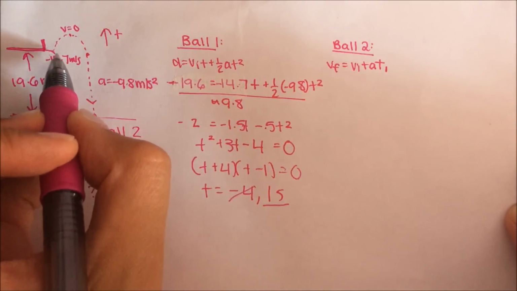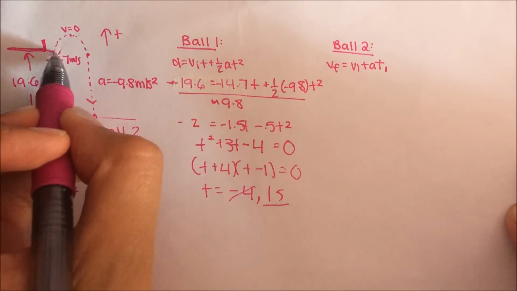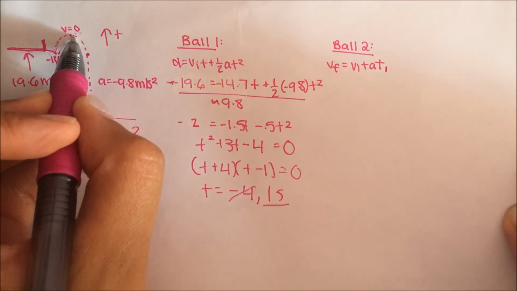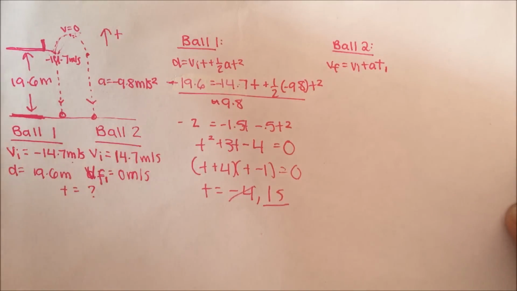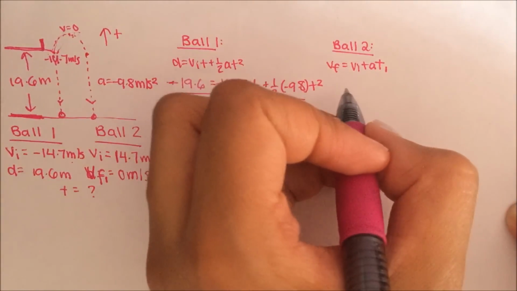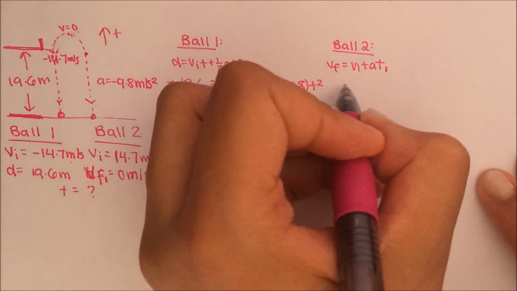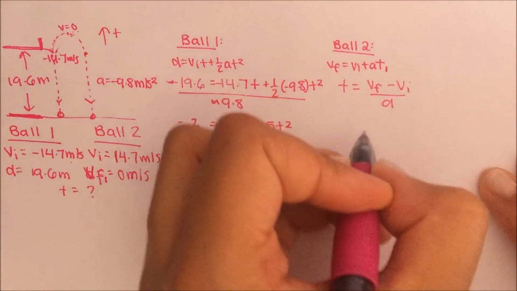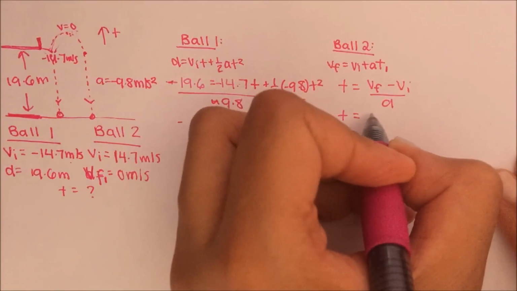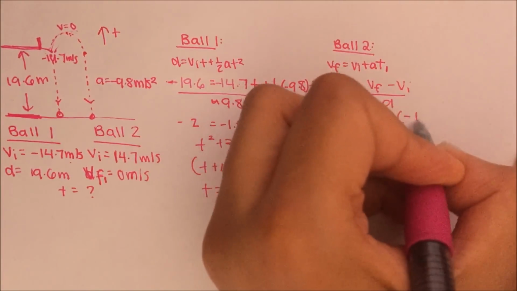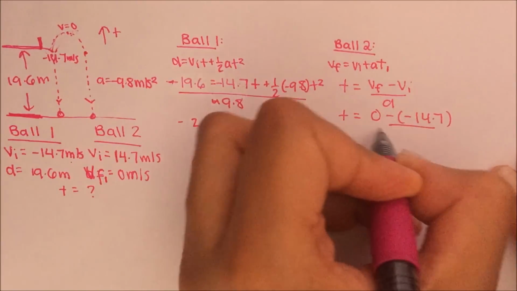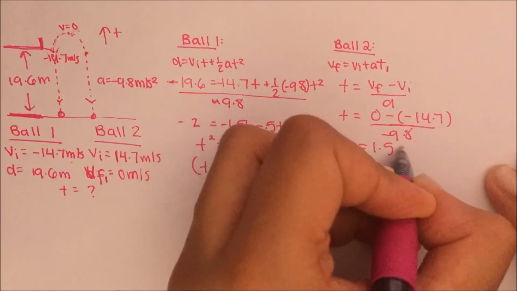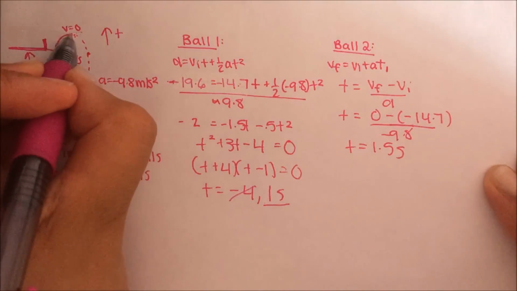The first part we're going to consider is going from here up to here. So here your velocity was 14.7, and here your final velocity was 0 meters per second. So try to figure out the time it took to go from there to there. To do that, the time is equal to the final velocity minus the initial velocity divided by the acceleration. It's going to give us 1.5 seconds. So that gives us the time it goes from here to here.